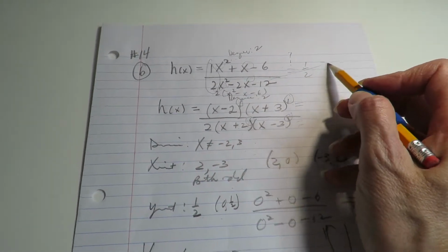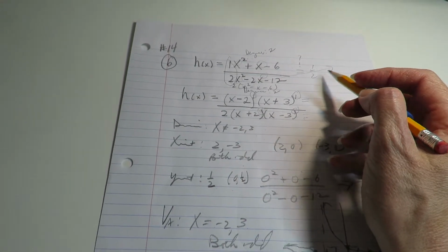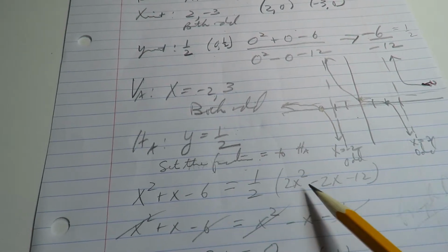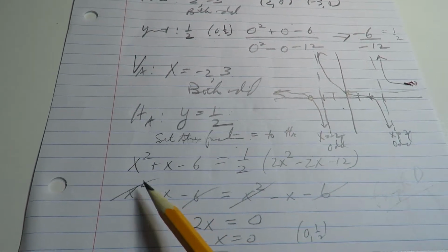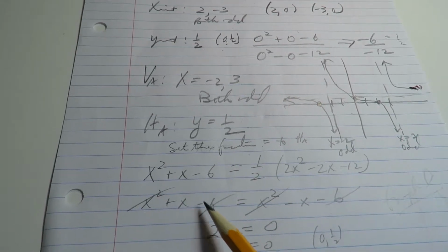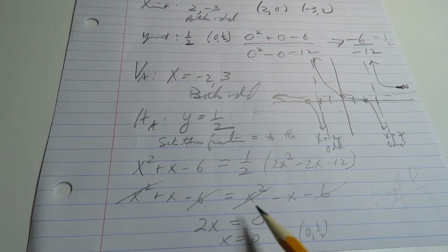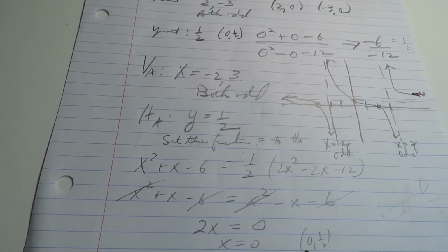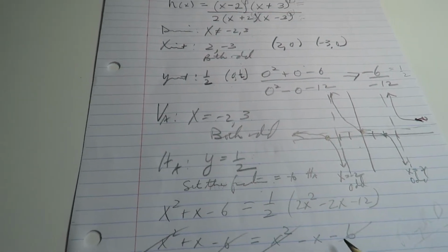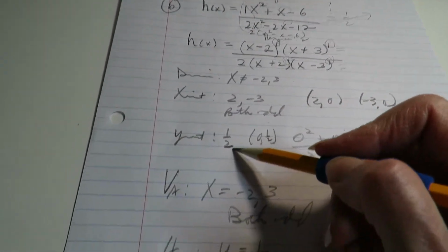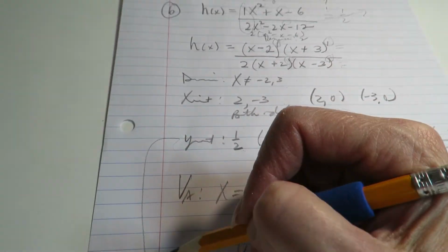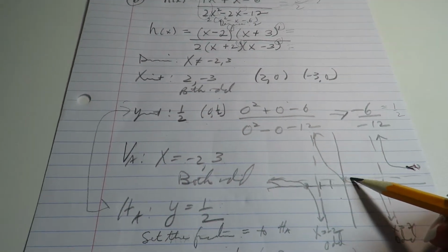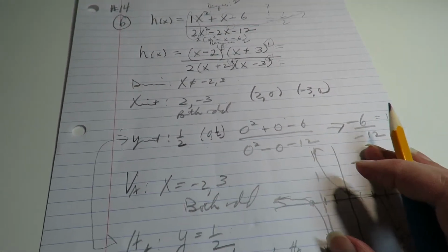So I had already cross-multiplied this up, so you can see here. I then multiplied the 2 through. I had an x squared on both sides, so we can get rid of that. The -6 on both sides, get rid of that, which left me with 2x equals 0, which means that you only cross when x is 0, which made sense because that's the y-intercept, and the y-intercept happens to be at the same exact height that the HA is. So that made sense that that would be the only point that would be allowed to touch the HA.